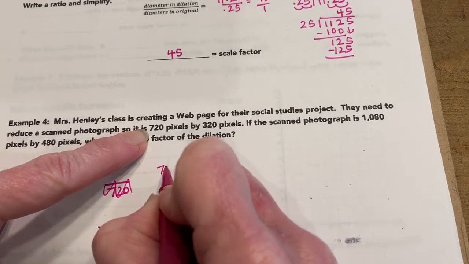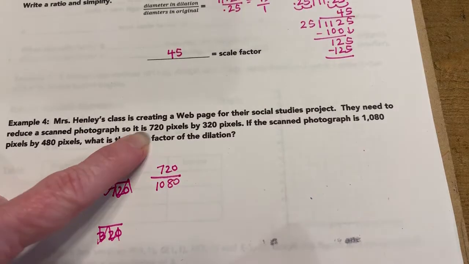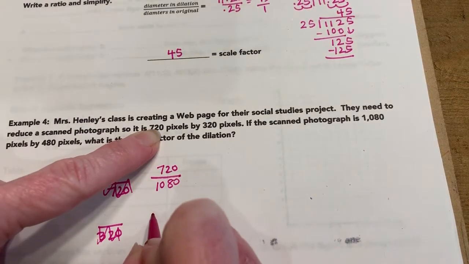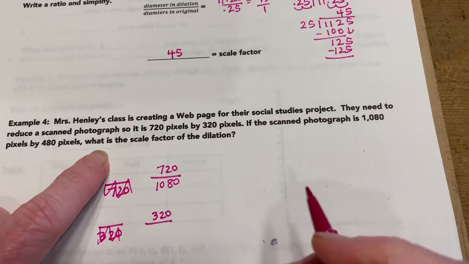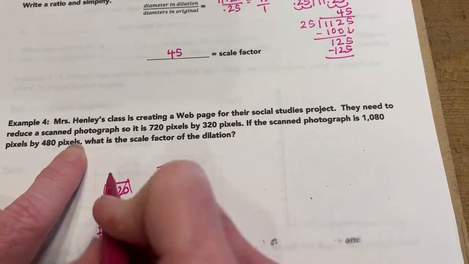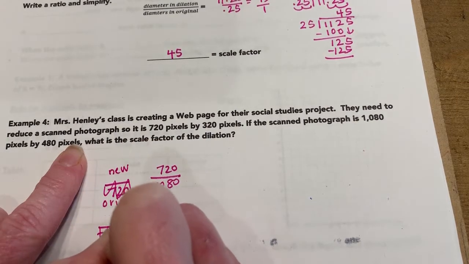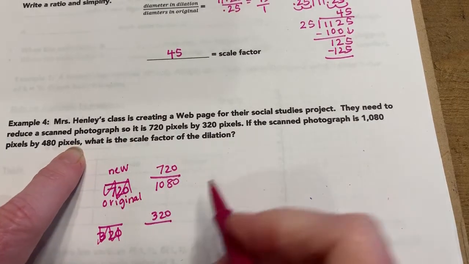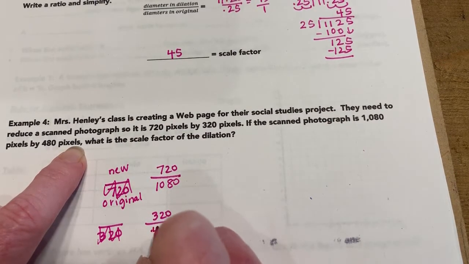So that's going to be the new image. It's starting as 1080. All right, and then this one is starting at 320, but we're trying to, oh, sorry. That's what the new image is, right? It's the new image over the original image. All right, and so the scanned photograph started off as 480, so that's on bottom.